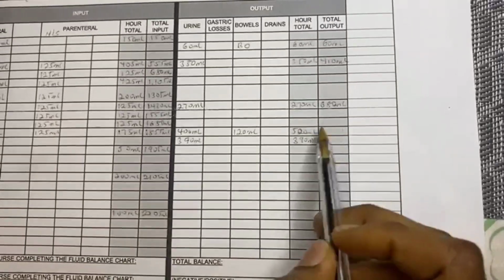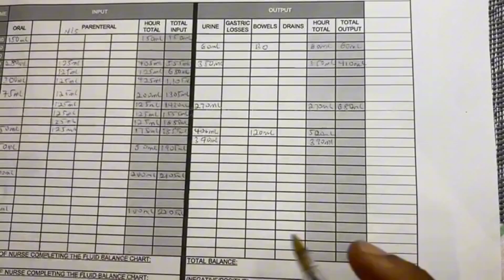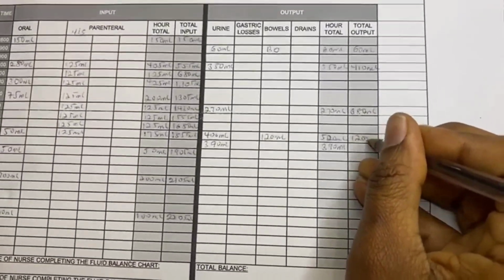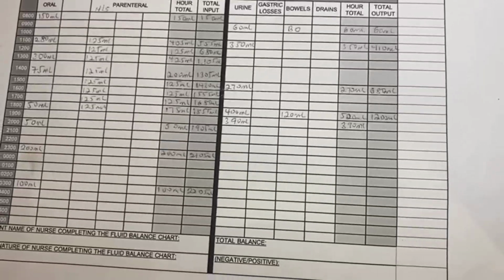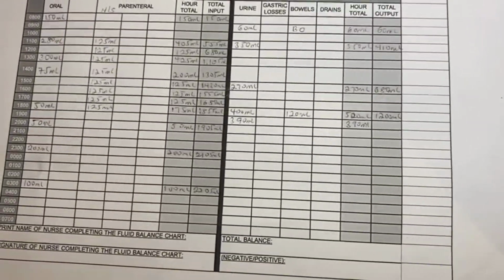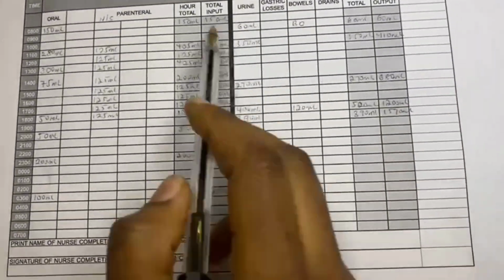So 680 plus the 520, which is 1200 mils. And the last one is 1200 plus 390 mils, which is 1590 mils.